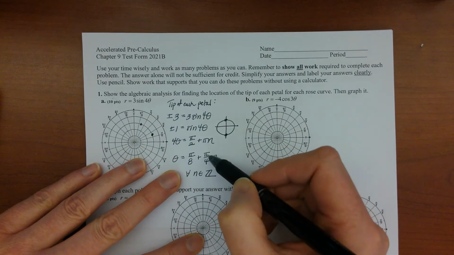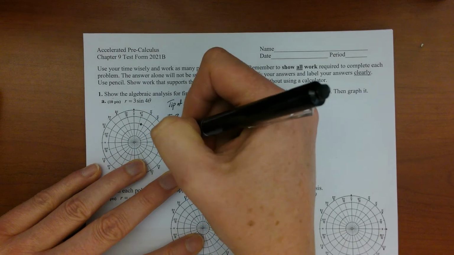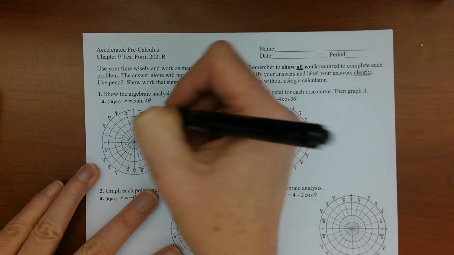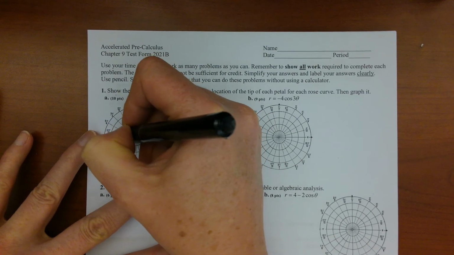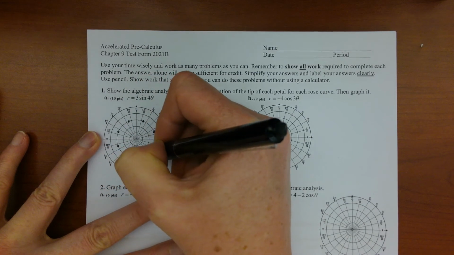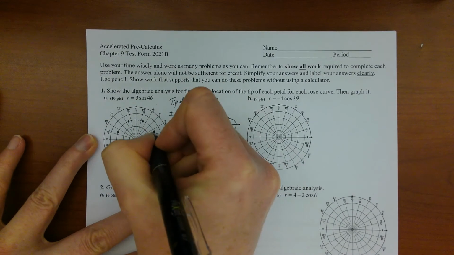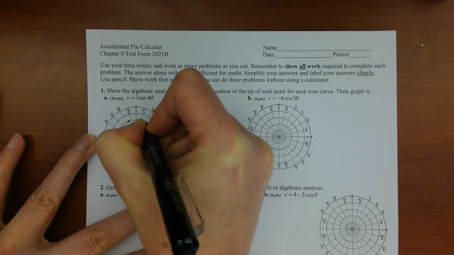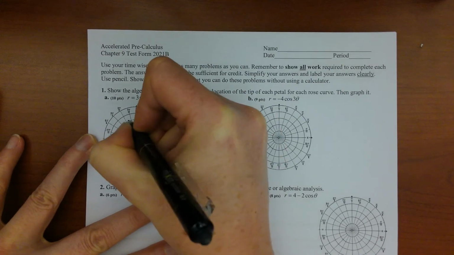Another way to do it would be to figure you just keep adding multiples of pi over 4. And pi over 4, you could see, is a total of 3 spokes. So from here, 1, 2, 3. That's the way I like to do it. And then 1, 2, 3 again. There we go. And then fill it in. When you fill it in, you don't want them to overlap with each other.